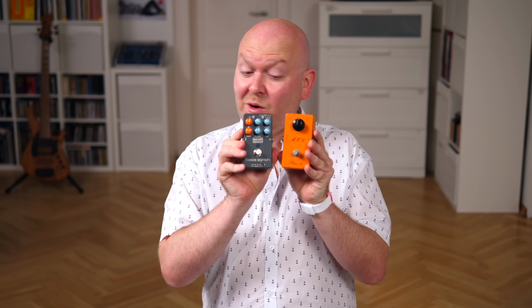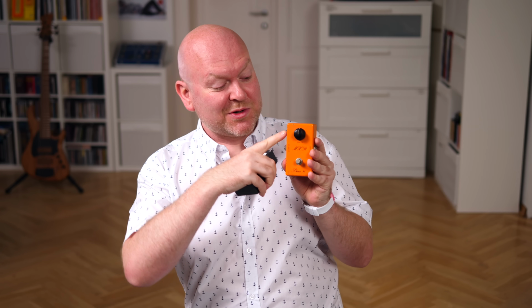MXR pedals are small, they're credited with being the inventors of compact pedals, this here being the most famous. That's an early script logo Phase 90 from my personal collection. The form factor hasn't changed, but this one here has just one control for speed.